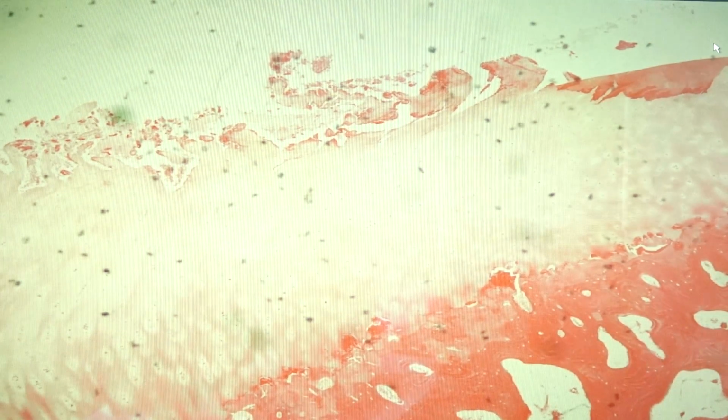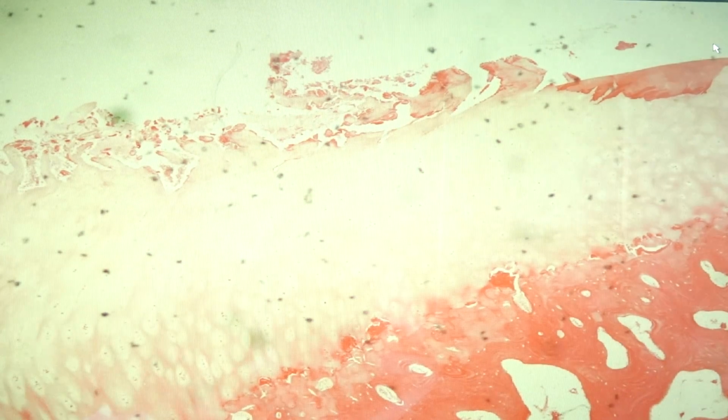We have slide 196, that is rheumatoid arthritis. Slide 13, that is gout. Slide 22, fibrosarcoma. Slide 23, rhabdomyosarcoma. Slide 25, liposarcoma. And slide 101, leiomyosarcoma.